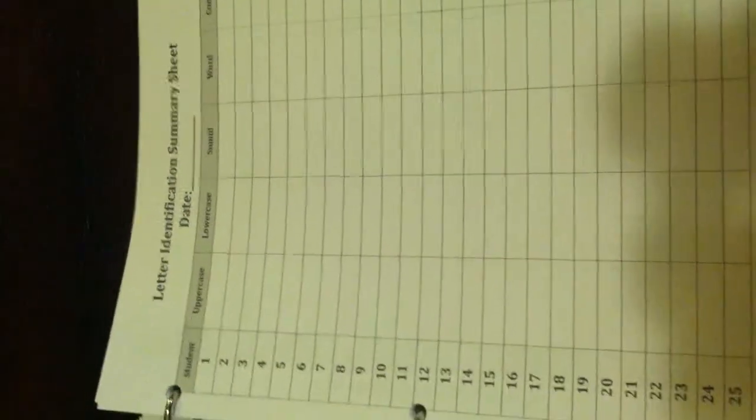Going through the different summary sheets, they go in the same order. So we have the letter identification summary sheet, and the idea here is that there'd be one each time you do it. It's just too much information to put all in one sheet for the whole school year. This one is simply you would list how many uppercase letters they were able to name, how many lowercase letters they're able to name, how many sounds they're able to produce for the letters, and how many words they're able to produce that start with that letter. And then there's also a place for comments.